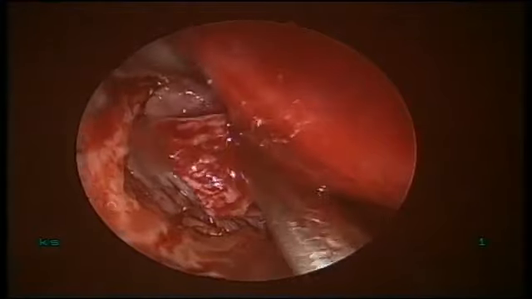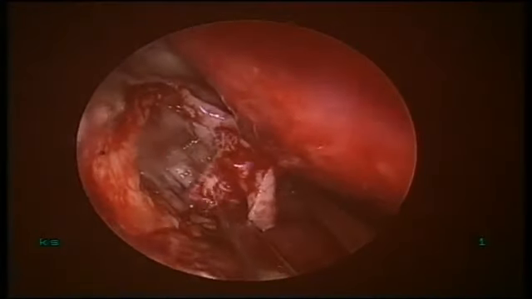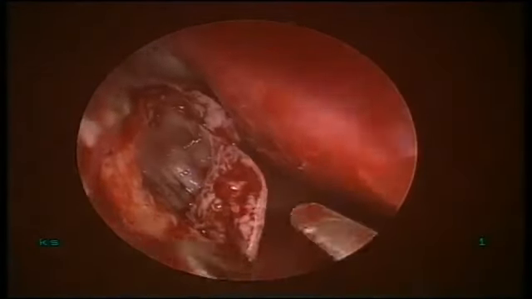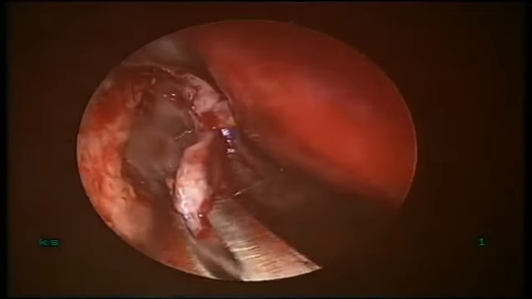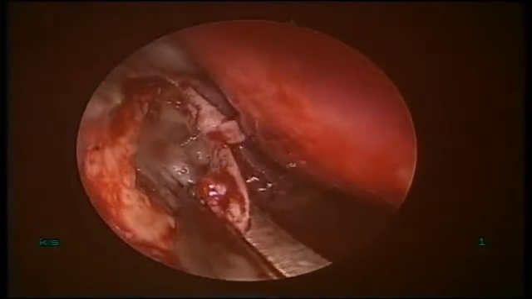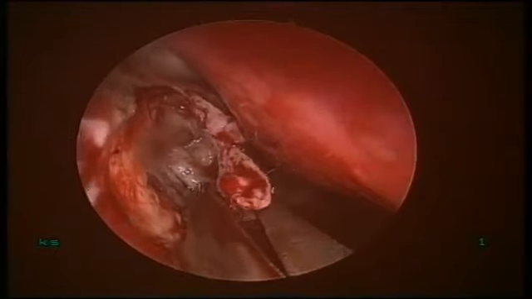See what I am going to do. I will divide it into two horizontal flaps.